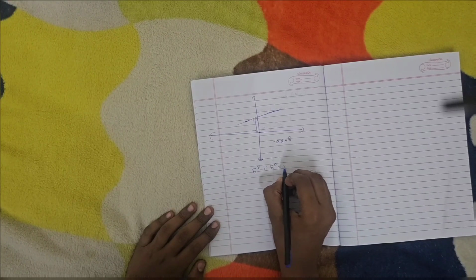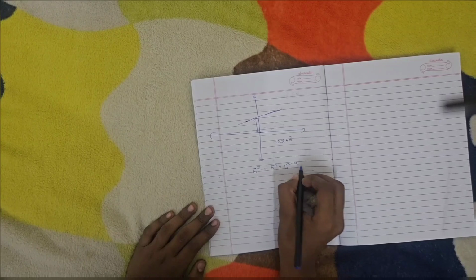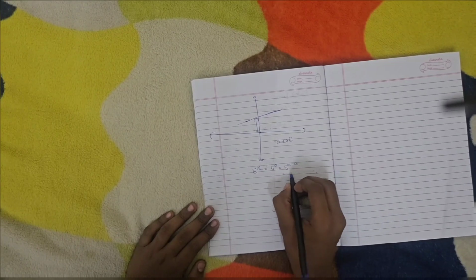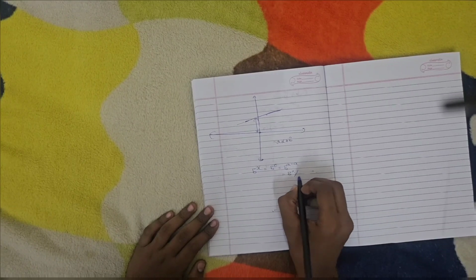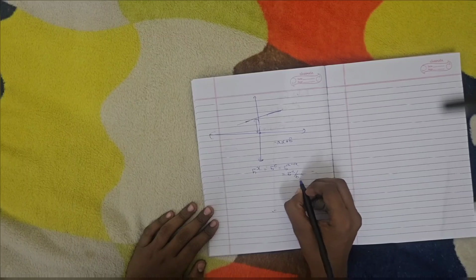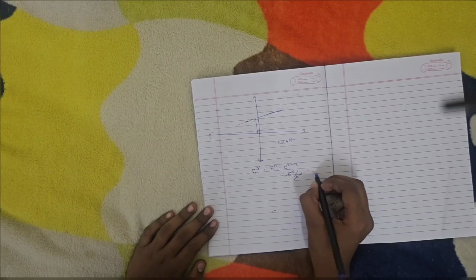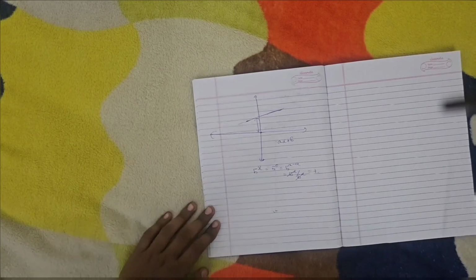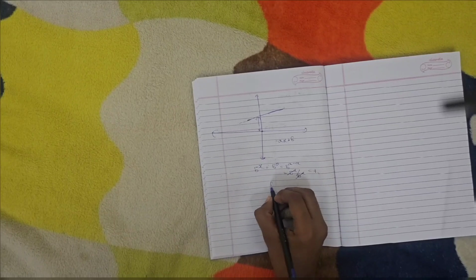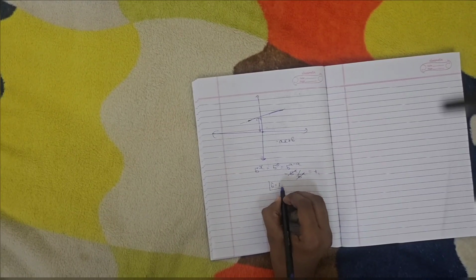So I can write it as phi to the a minus a, and that would be phi to the a divided by phi to the a. So I can cancel these both and I get 1. So we know that b equals 1.